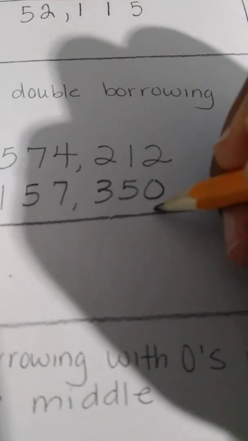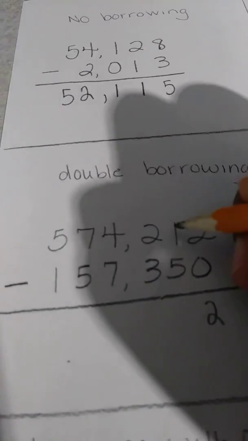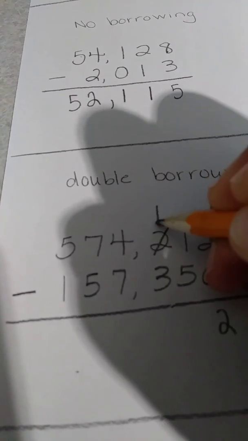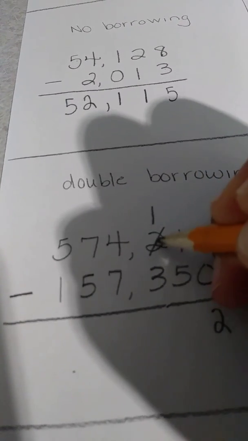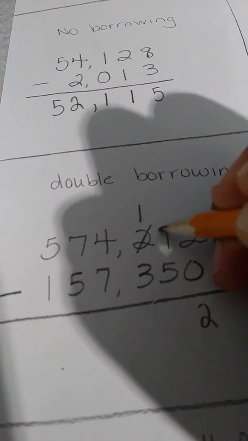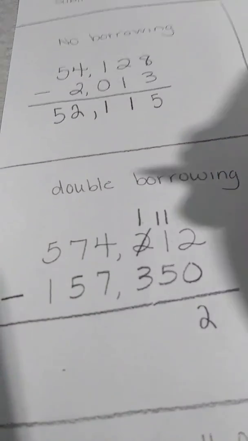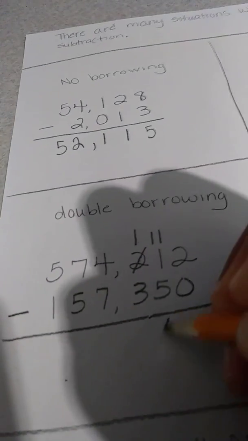Double borrowing. Let's look down here. So 2 minus 0 is 2. 1 minus 5. Oh, you can't do that because 1 is lower. Borrow from the 2, make it a 1. The number you borrow from always goes down 1. And you always give in 10. You do 10 plus what's already there. What's 10 plus 1? 11. 11 minus 5 is 6.